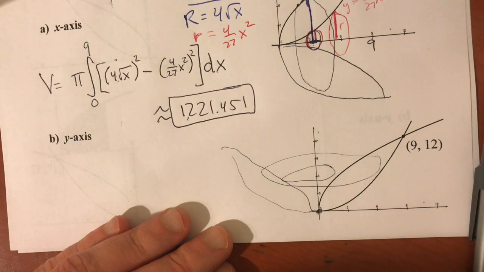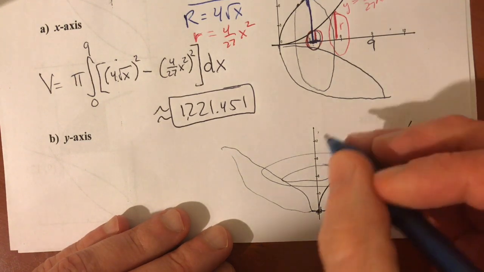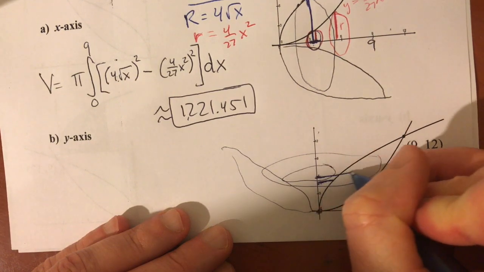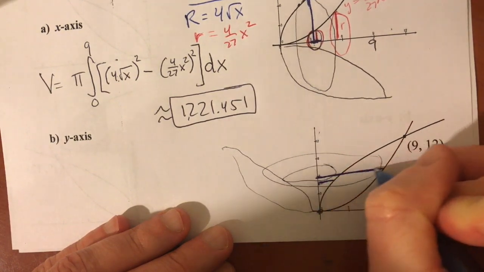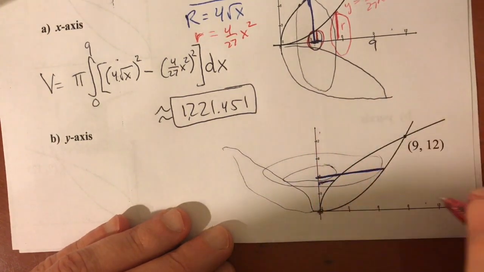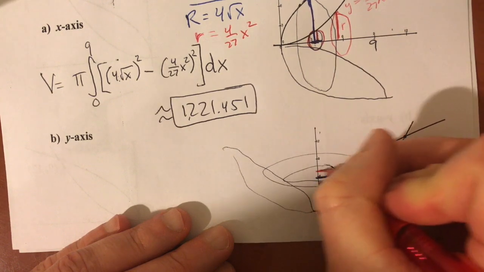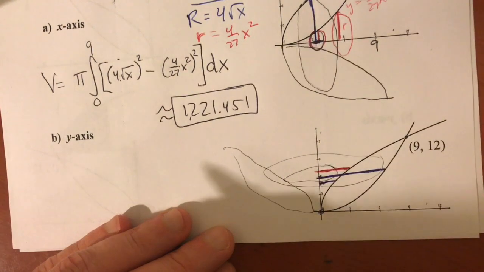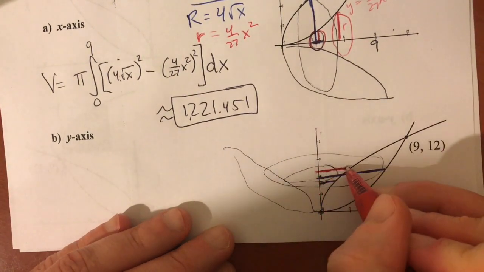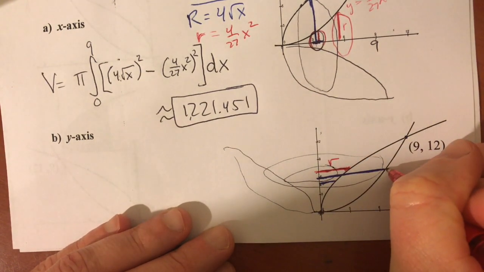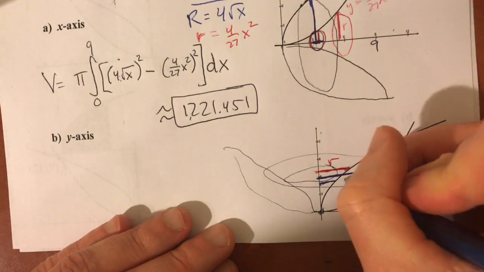Was a pretty terrible washer, but the radius now, the big radius, will be from here all the way to the outer edge. So from there to the parabola, and the inner radius will be from that axis to the inside of the boundary. So you go from the axis, and then the first piece of the region you hit, that's your small radius. And you go past that all the way to the end of the region, that's your big radius.